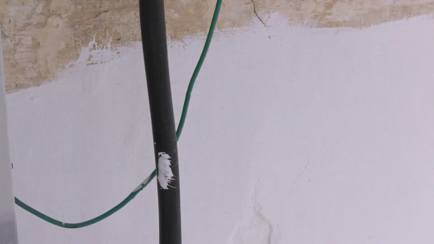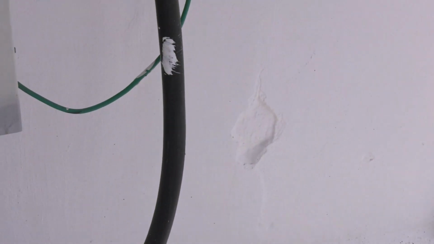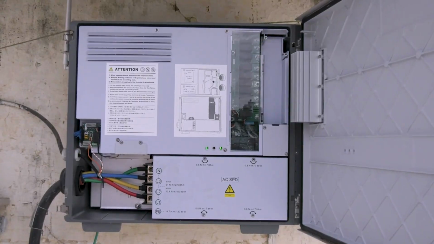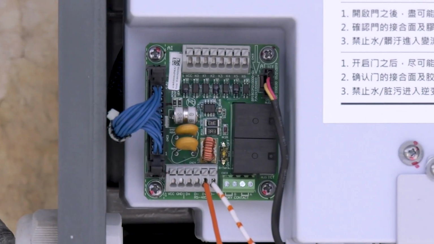This cable is designed for high current capacity, providing efficient power transmission with minimal losses, ideal for connecting high power inverters to distribution systems. This is the communication module inside the solar inverter.